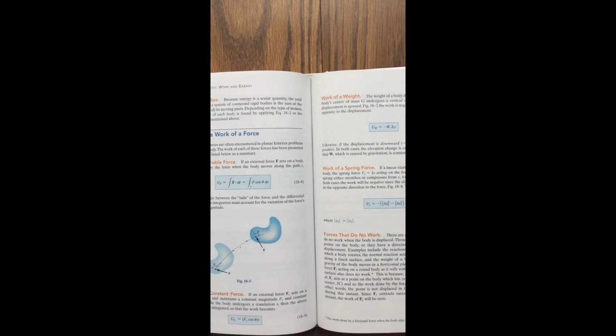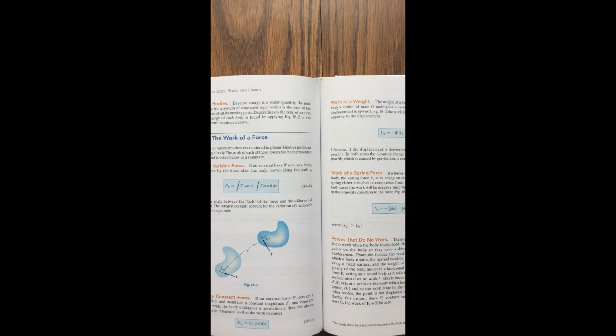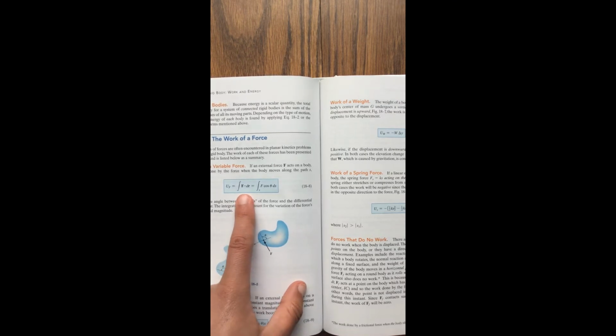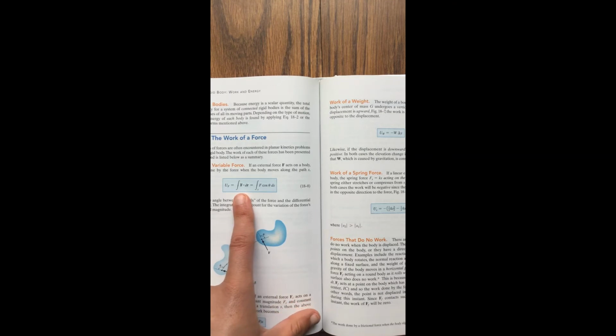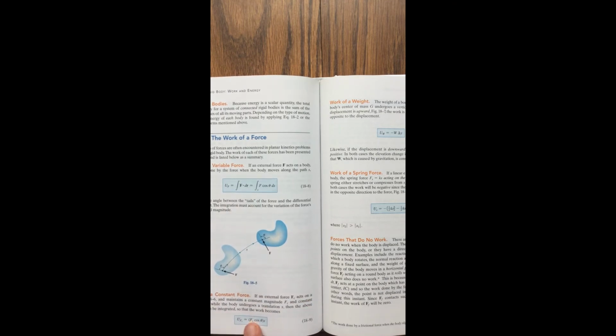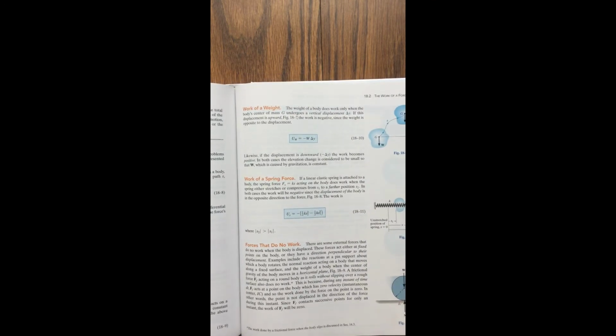And then on the following pages in section 18.2, a lot of these equations we saw before in chapter 14, and they don't change for the rigid body. So we already know how to calculate the work done by a variable force, and the work done by a constant force we have seen before. The only thing that's a little bit different is the work done by the force of gravity.